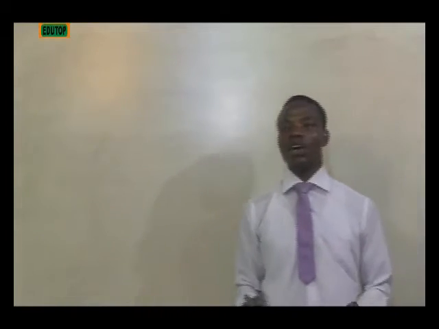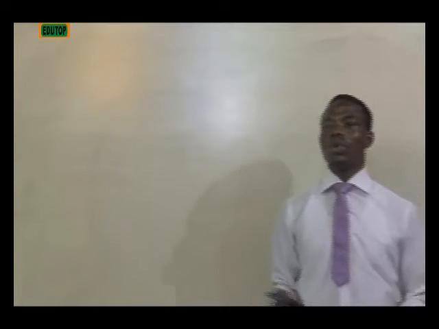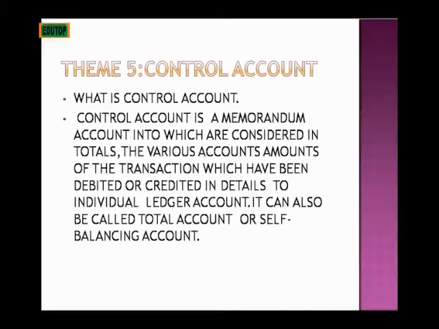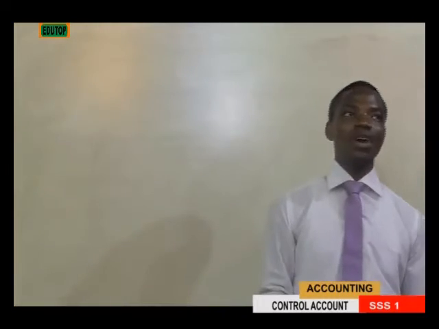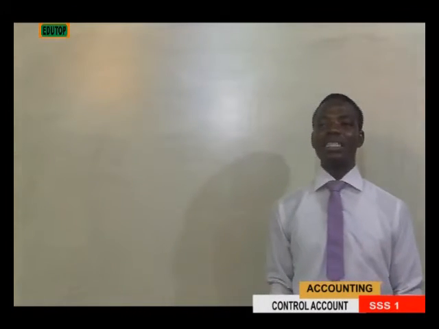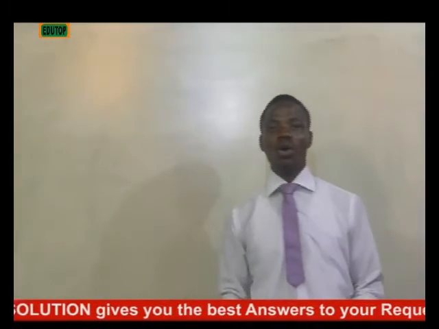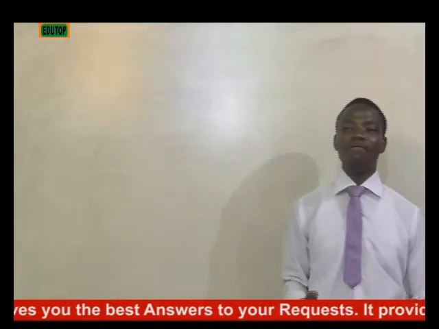Theme 5, which is a control account. What is control account? Control account is the memorandum account into which are considered in totals the various amounts of transactions which have been debited and credited in detail to individual ledger accounts. It can also be called total account or self-balancing account. In the question of maybe WAEC or NECO, they can say control account is also called total account, or you can give them total account or self-balancing account.